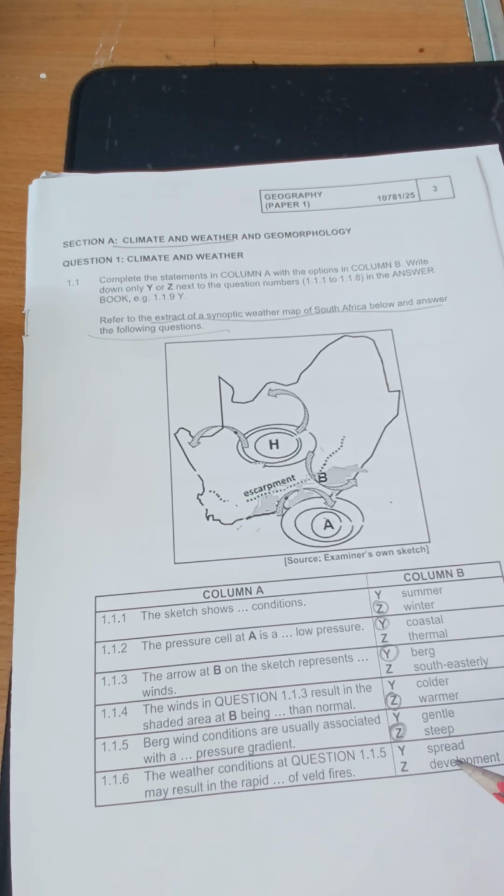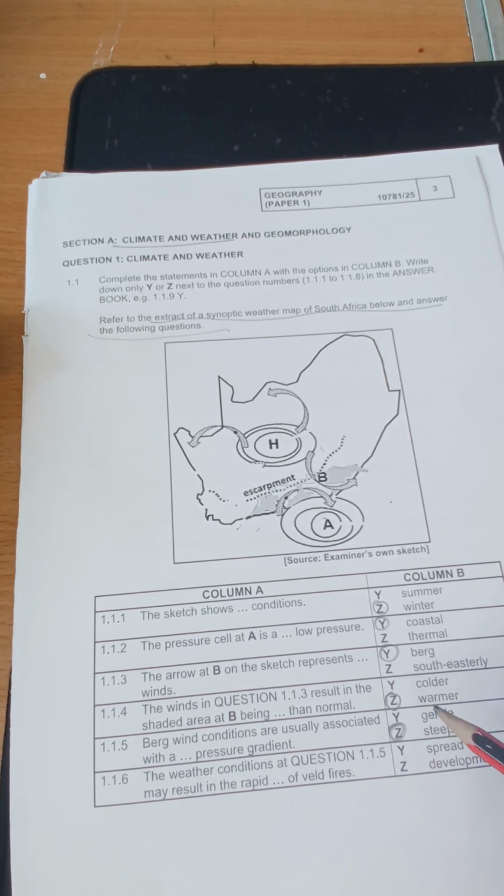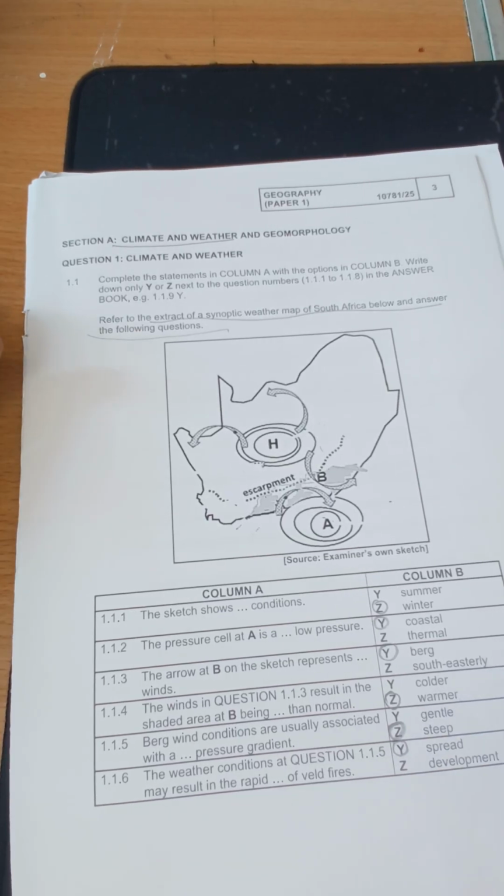Obviously, 1.1.6 is the spread. It is the spread of veld fires, not the development, but the spread of veld fires. That is your 1.1.6. Let's move on to the next one.